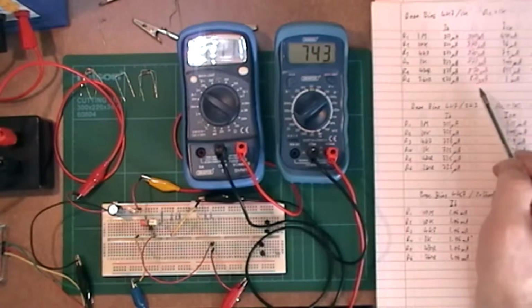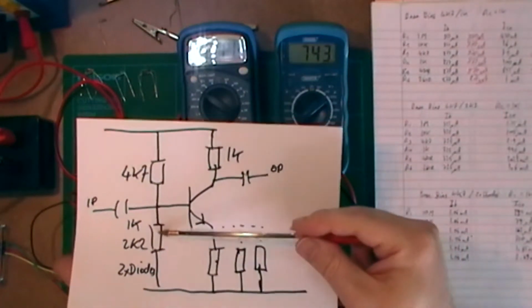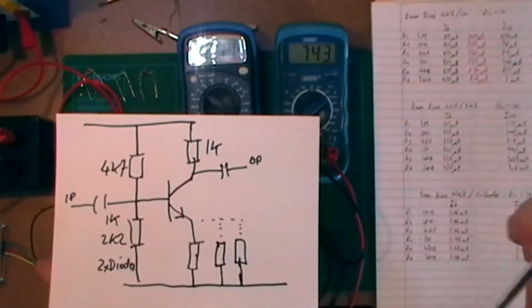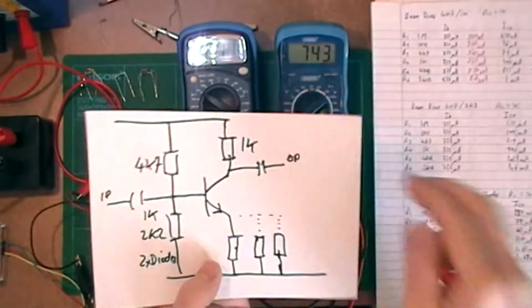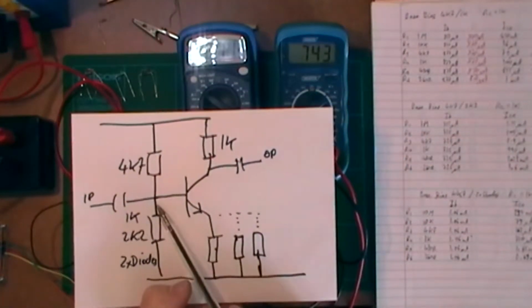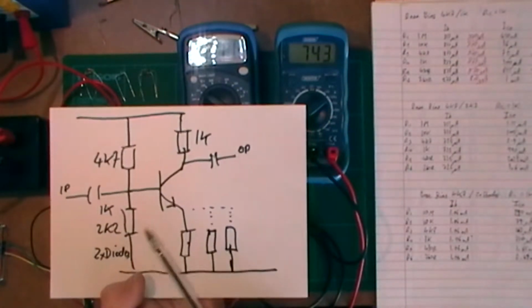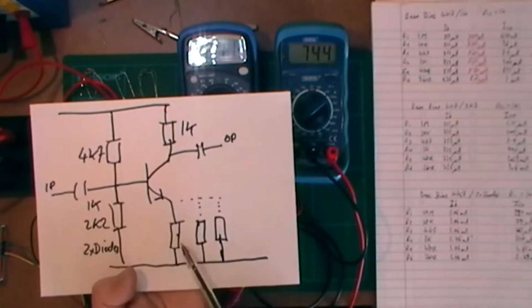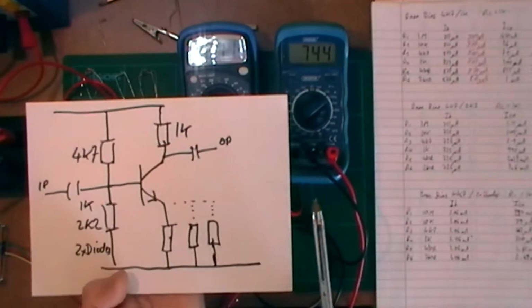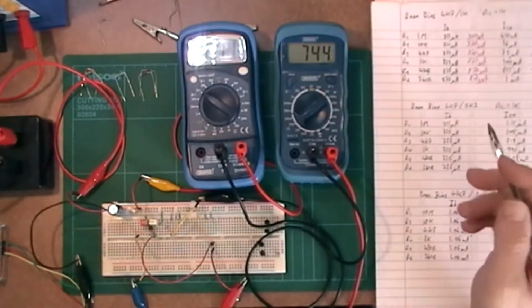So actually looking at this, with this setup, with the bias point where it is with the 1k here, effectively what I'm presenting at the base across this point through this resistor divider is larger than what I'm getting through the collector emitter, which is really useless because it's not working as an amplifier then, is it? So that's not particularly helpful.